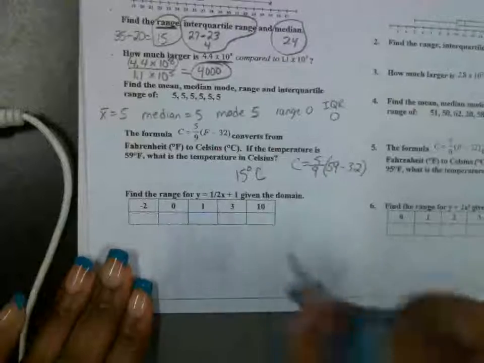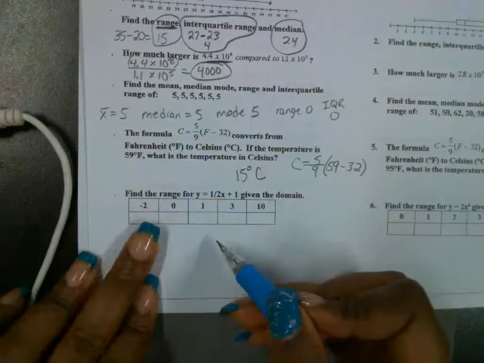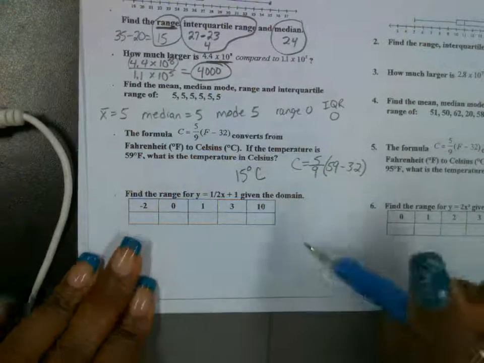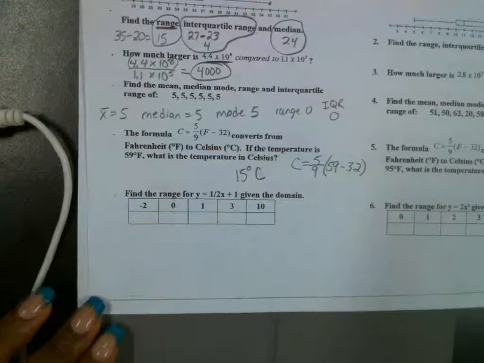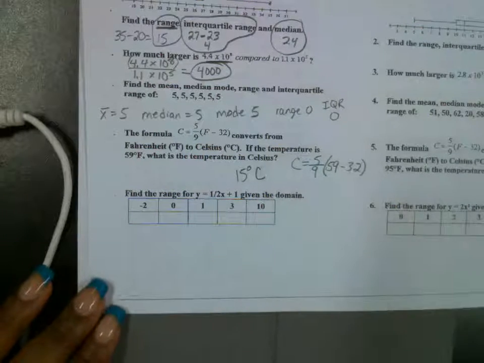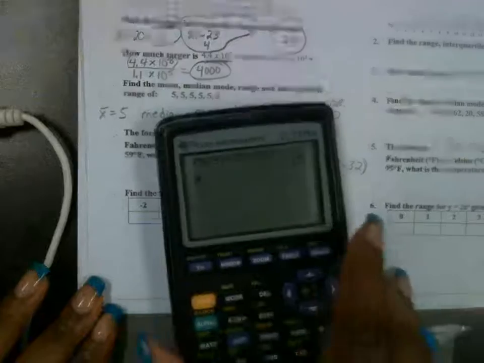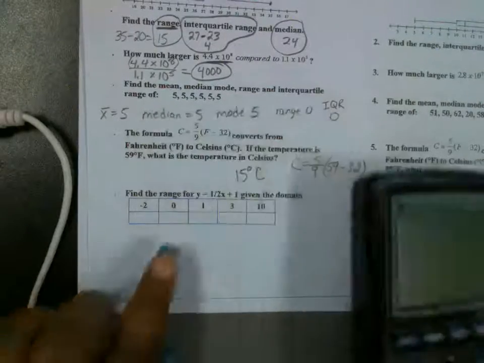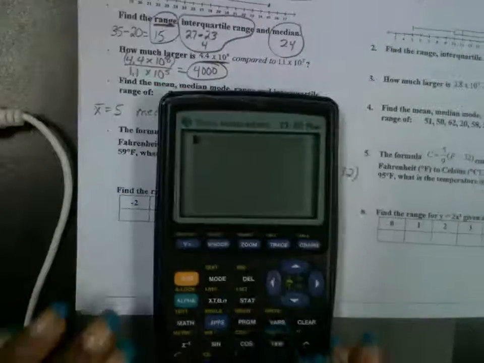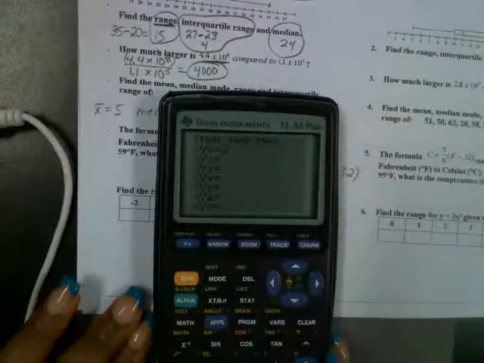All right. I'm going to go ahead and show you how to do this in the calculator too. Let me show you where to go in the calculator to do this one. You're going to type in an equation. Go to y equals right here.